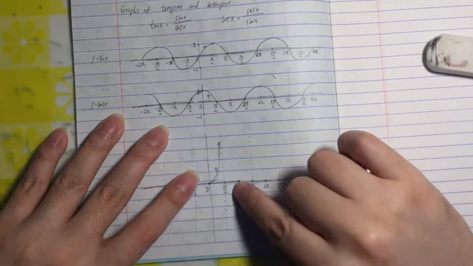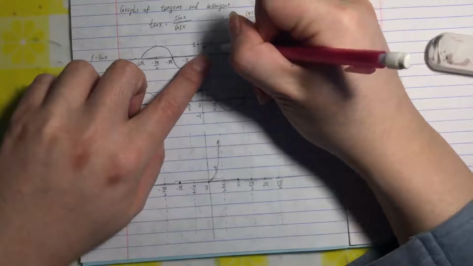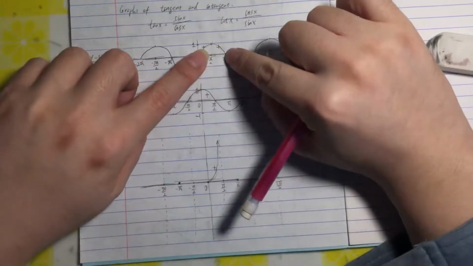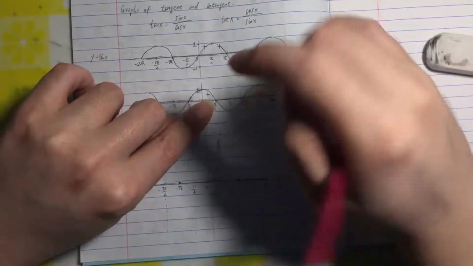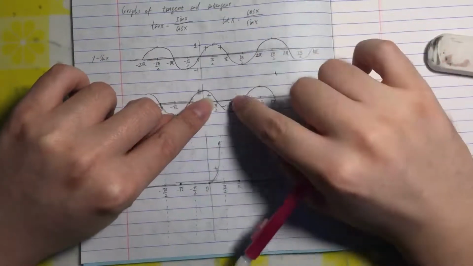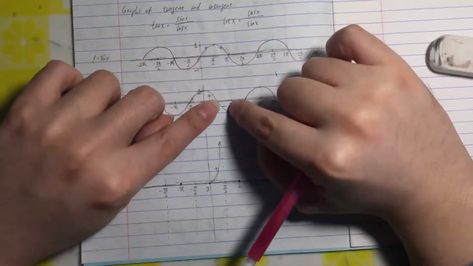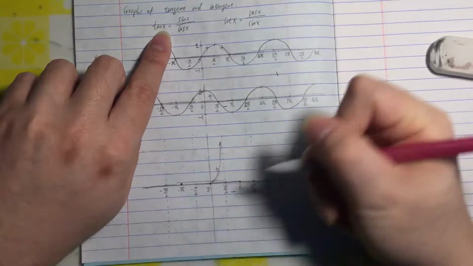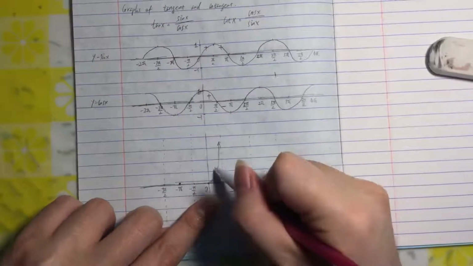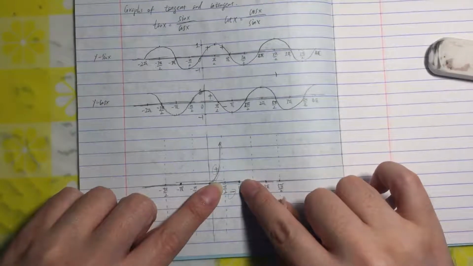Now, from pi over 2 to pi, the sine function is positive, but the cosine function here is negative. The curve below the x-axis is negative. A positive number divided by a negative number is negative. So between pi over 2 and pi, the tangent function is negative.